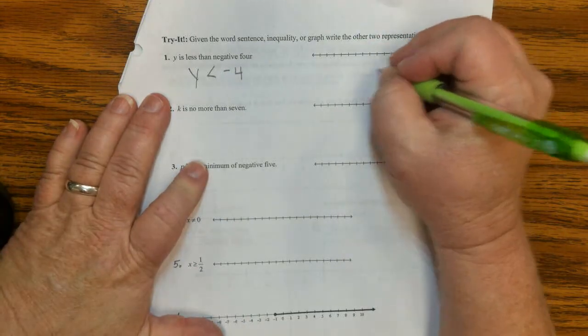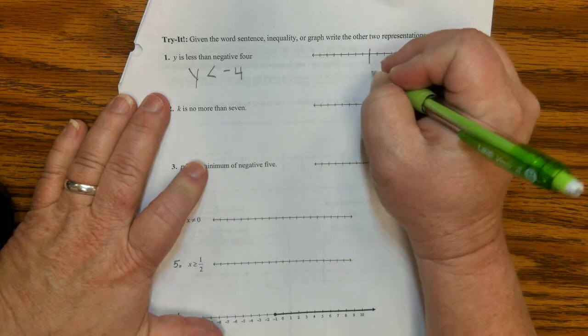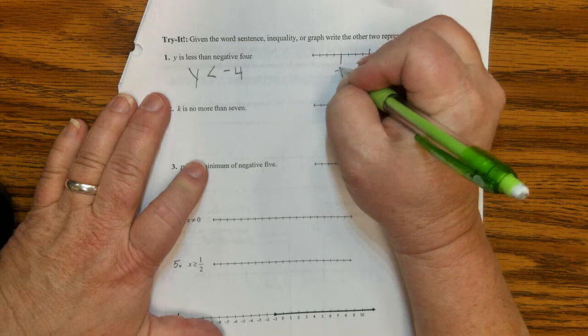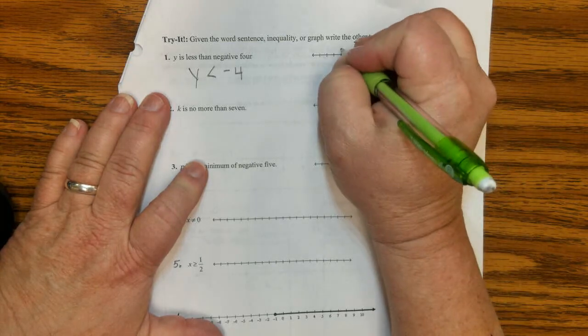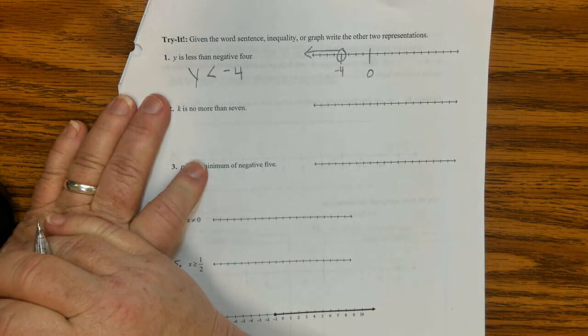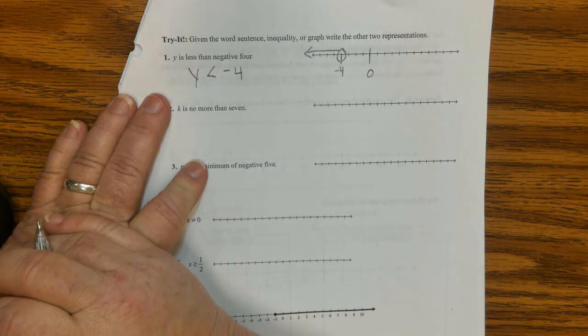I'm going to just kind of go here and say this is 0, 1, 2, 3, 4. So this is going to be my -4. And I'm going to do an open circle, and I'm going to draw it in. That's not difficult, is it? No? Yes? Maybe so? Okay.